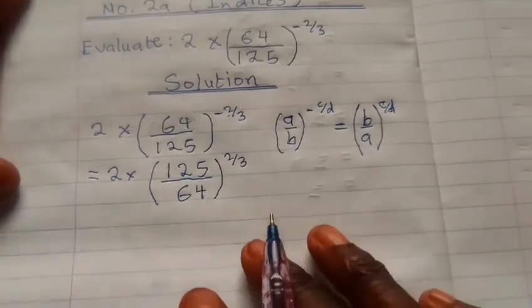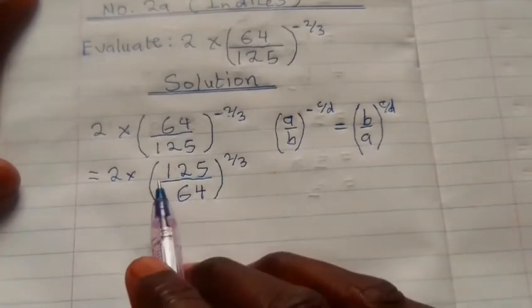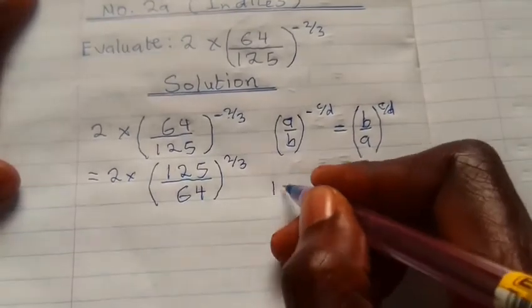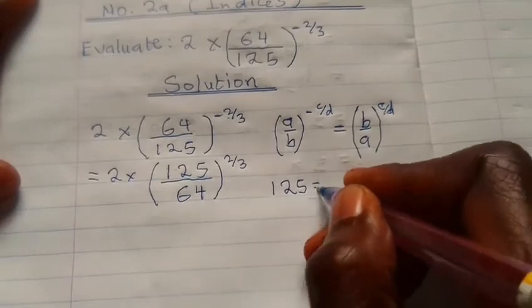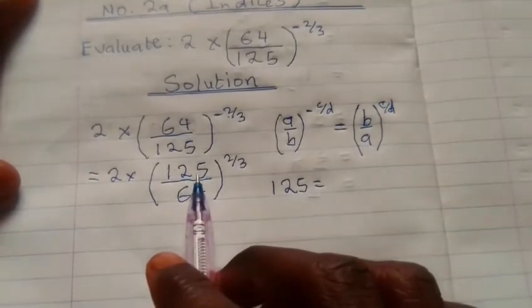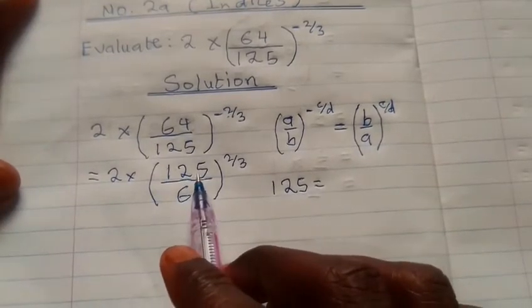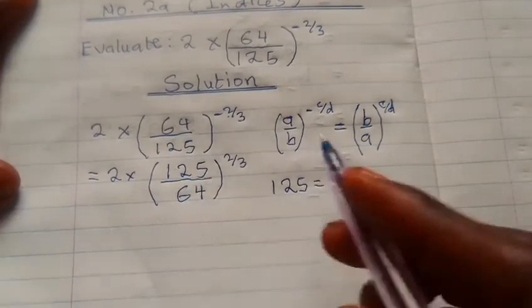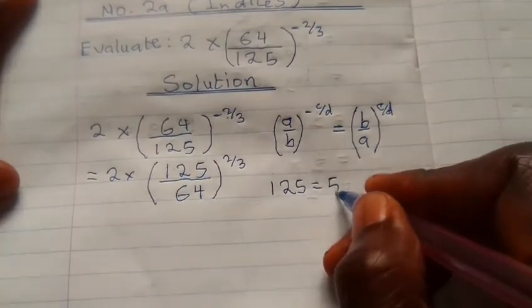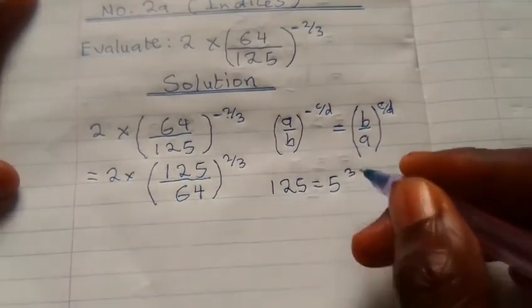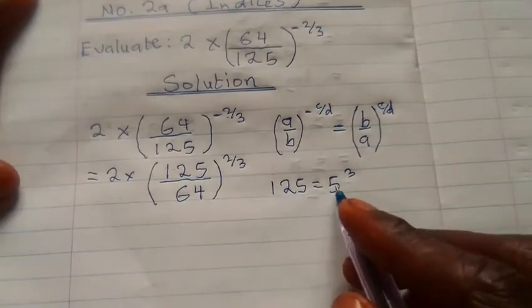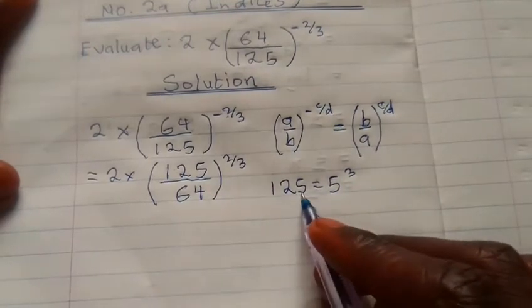Now we take our 125 and look for a number that will multiply itself to give us 125. The number we are looking for is 5, and 5 power 3 gives us 125.